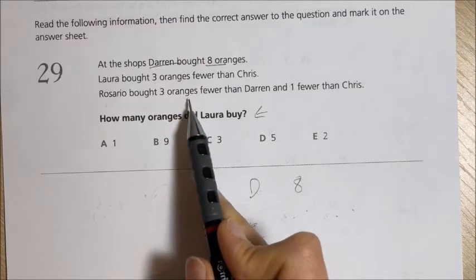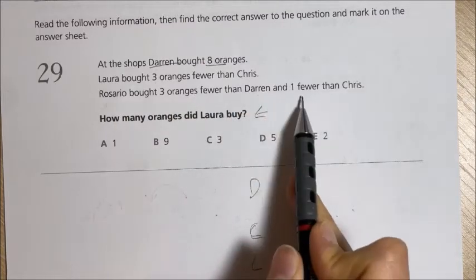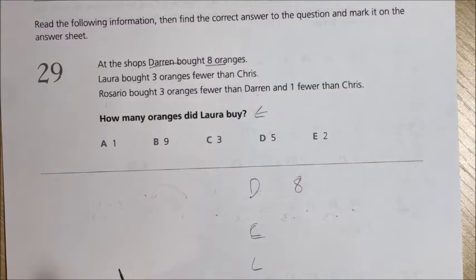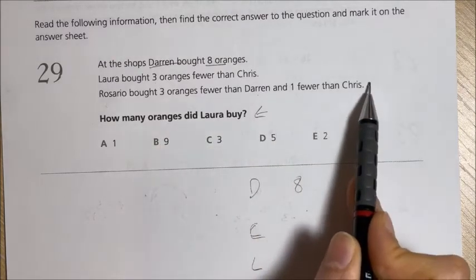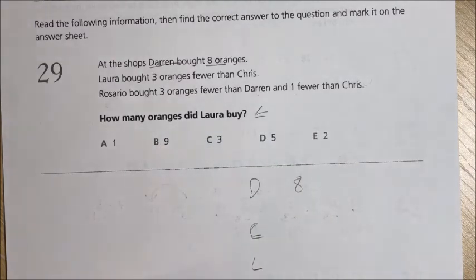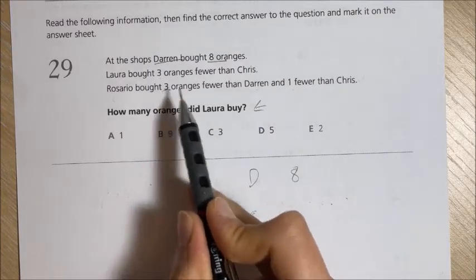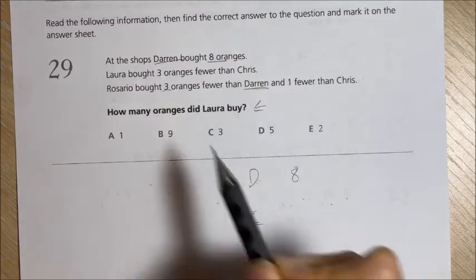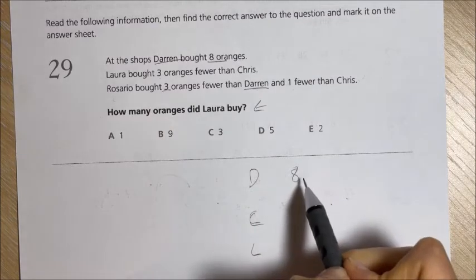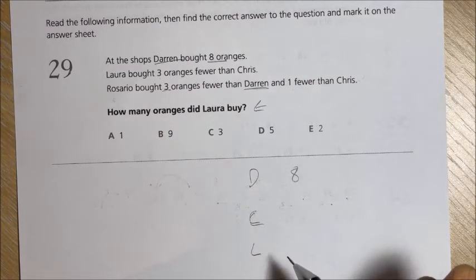Rosario bought 3 oranges fewer than Darren and 1 fewer than Chris. This last sentence is the key bit of information we need to complete the question. If Rosario bought 3 oranges less than Darren, then Rosario must have bought 8 minus 3 oranges, which is 5.